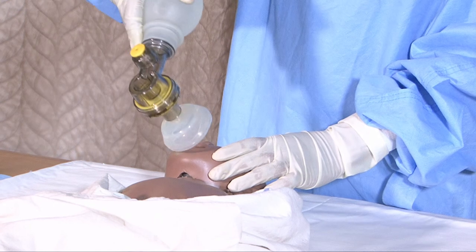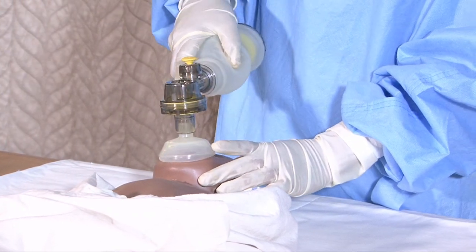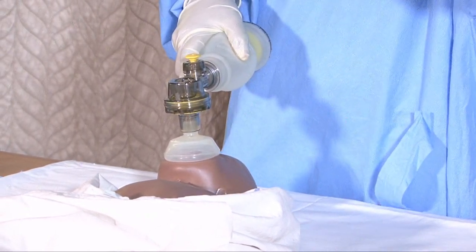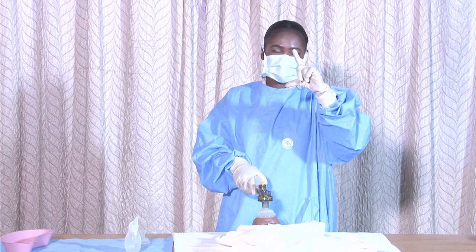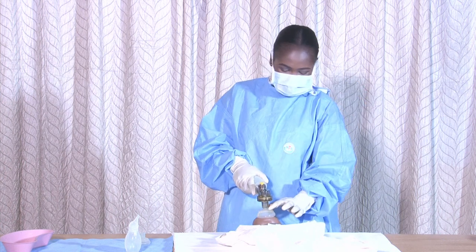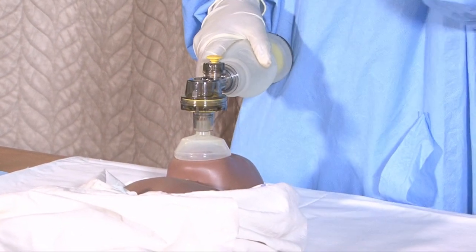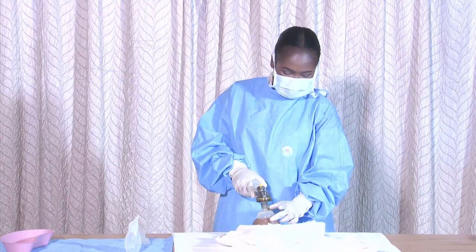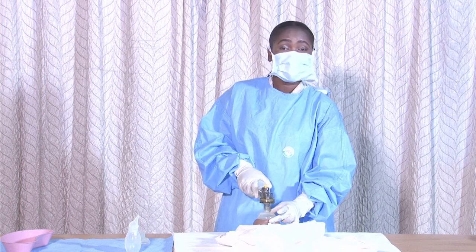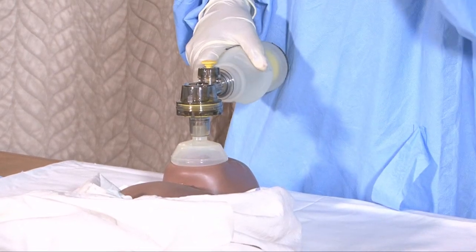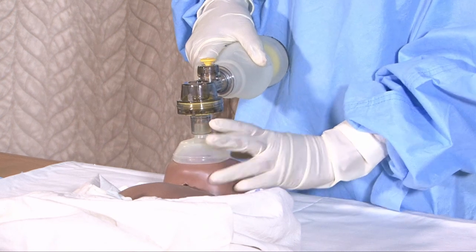You cup the mouth and the nose together, use your index finger and your thumb to maintain a firm seal on the mask, and then use your middle finger to support the chin, and the other two fingers will be supporting the jaw.